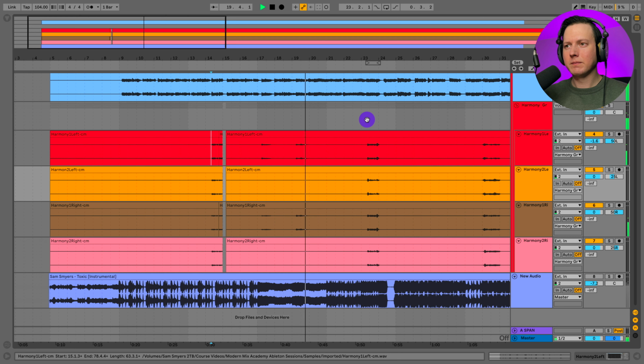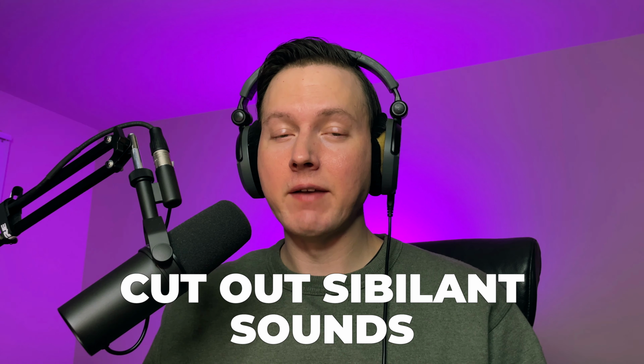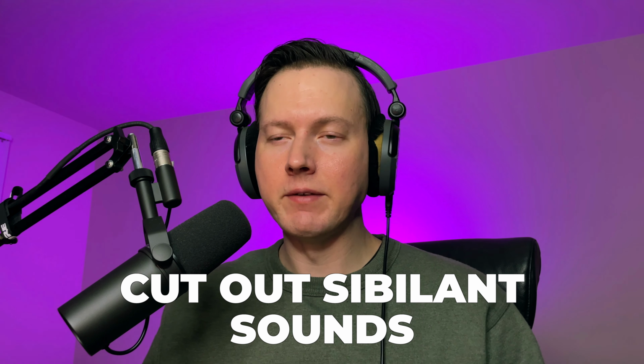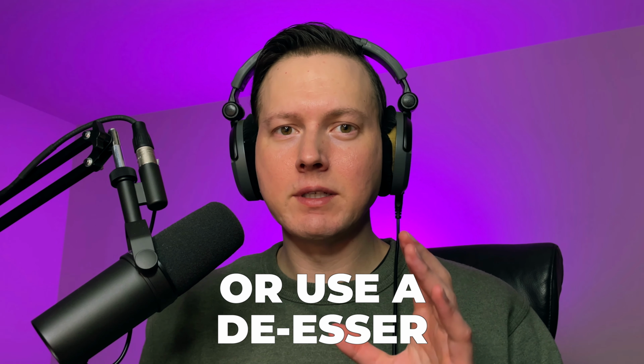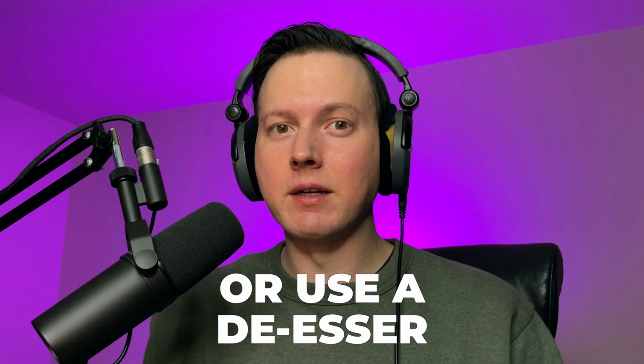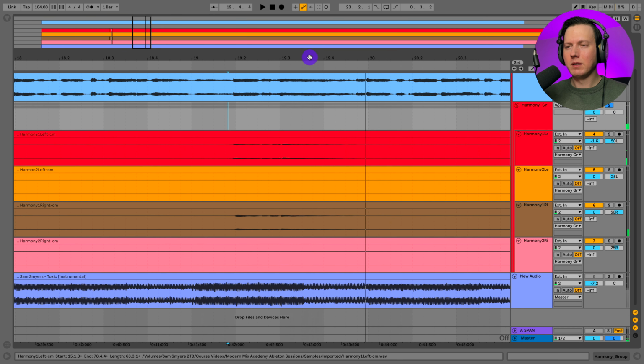Now what I'm going to do is adjust the sibilant sounds. For background vocals, you can actually cut out any S sounds as long as you have that S sound in the lead vocal. There aren't too many S sounds in these background vocals, so this is going to be an easy task. If you have a lot of background vocals with those S sounds, then you might want to consider getting a deesser.